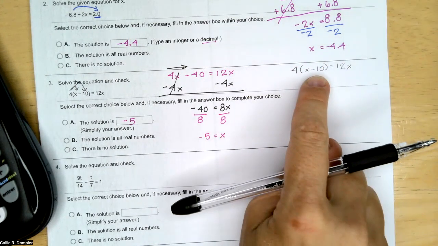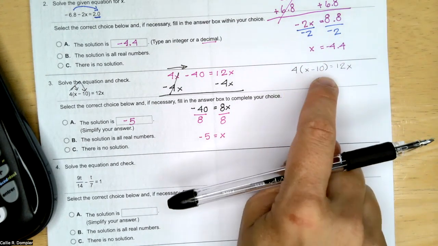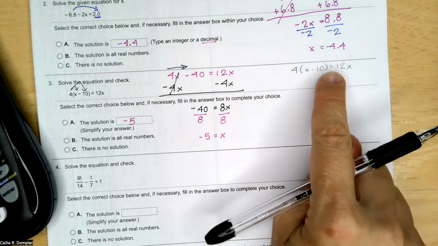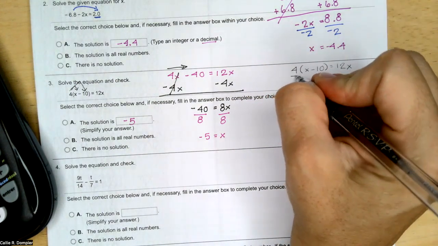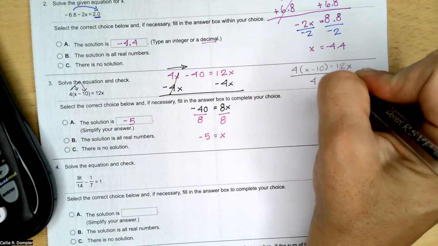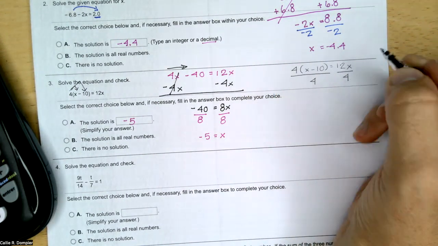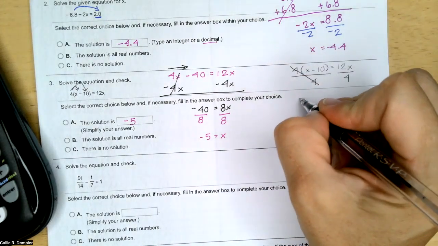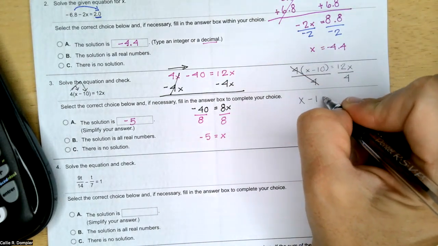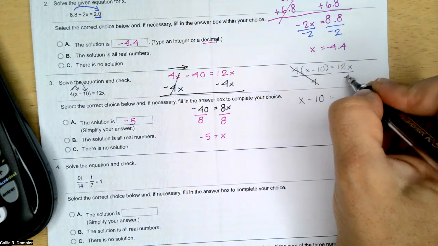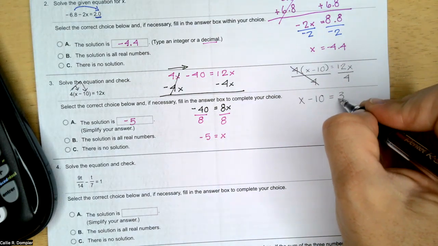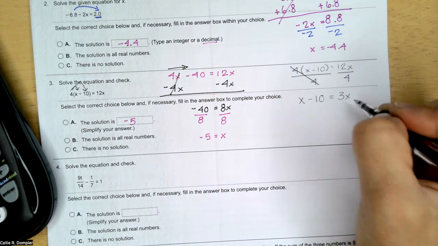So what I did to distribute that 4 is I multiplied it by the x and multiplied it by the negative 10, right? The opposite of multiplying by 4 is to divide by 4, right? So if this is easy, I can just go like this, and I'm left with what was inside the parentheses. The x minus 10 equals 12 divided by 4 is 3. So 12x divided by 4 is 3x.